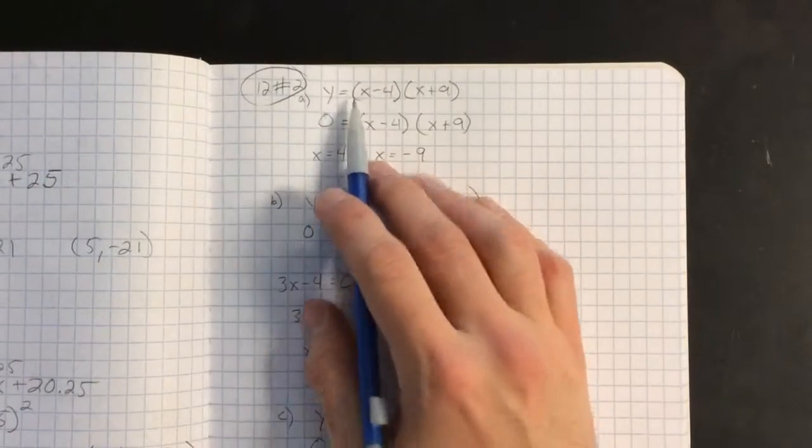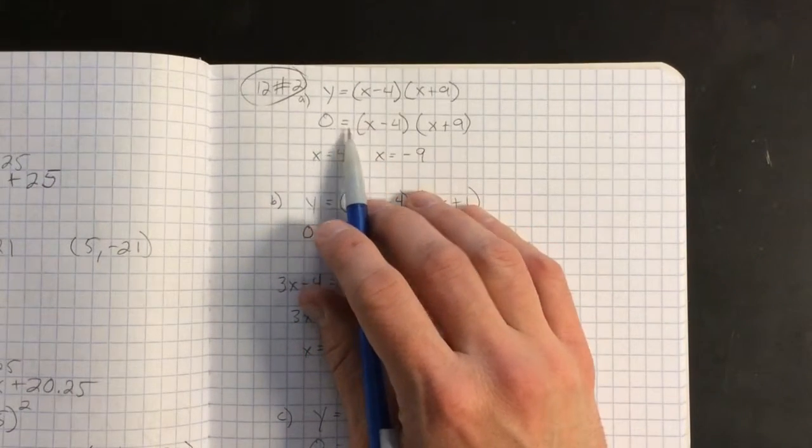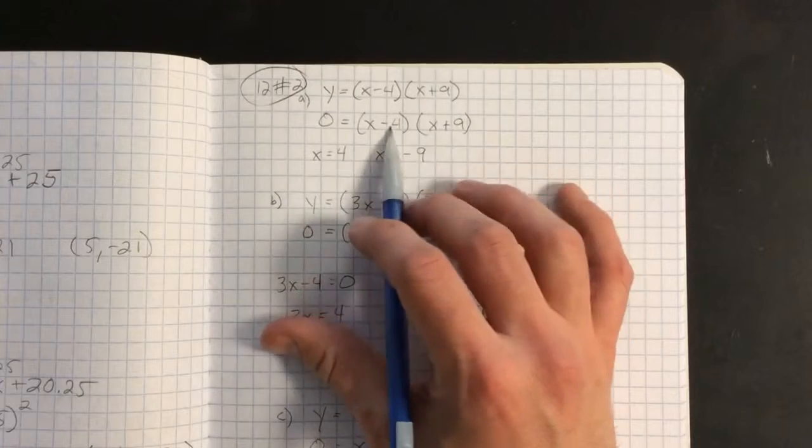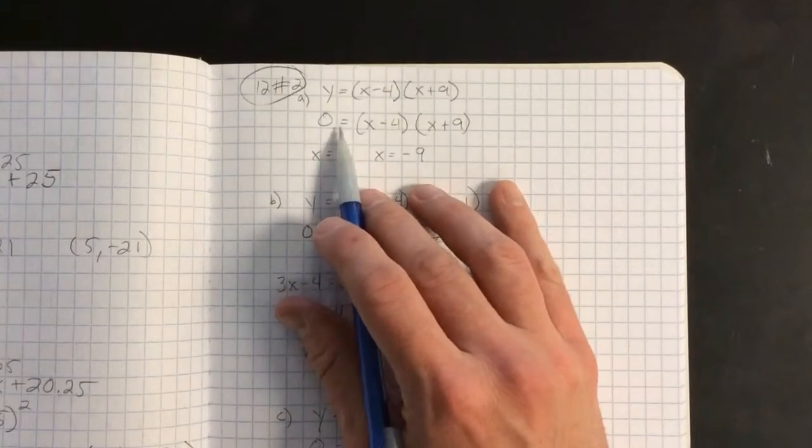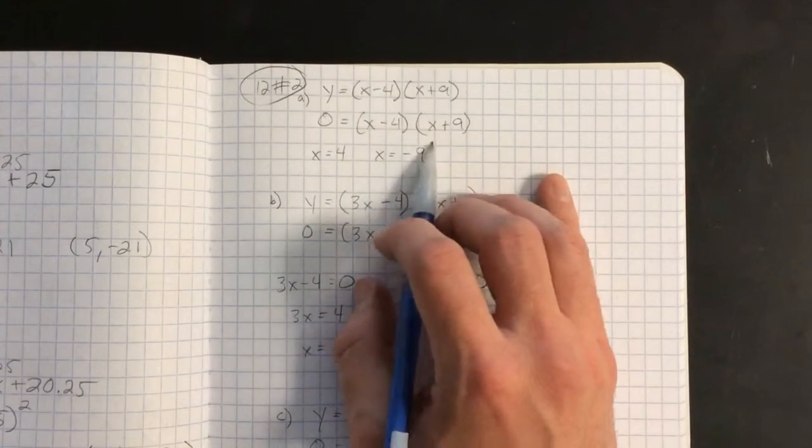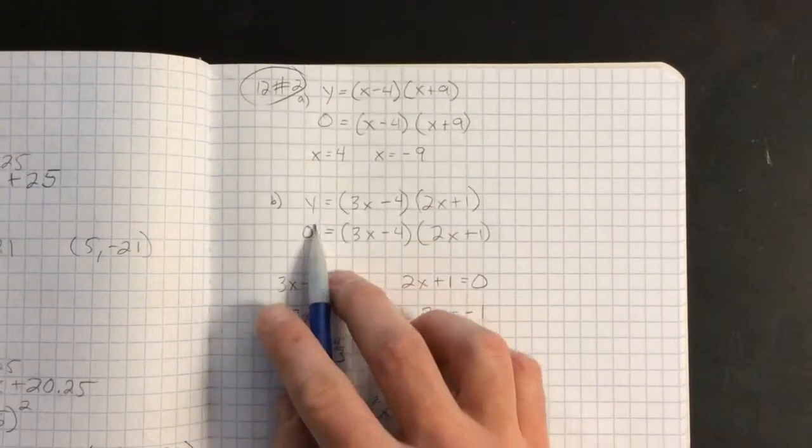Okay, to find the x-intercepts, you put 0 in for y. And then you just look. This is already factored. So the x values that will make this true are x equals 4 and x equals negative 9.